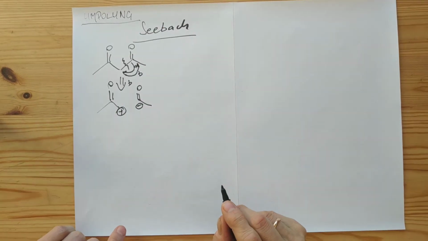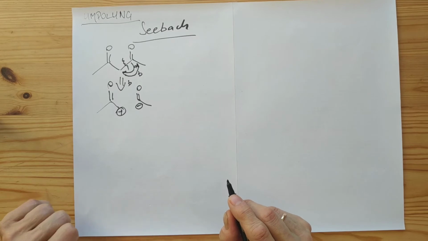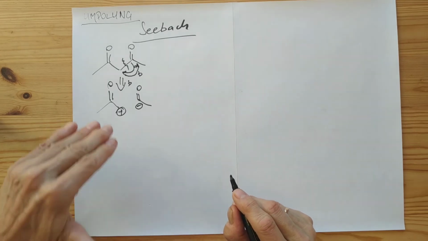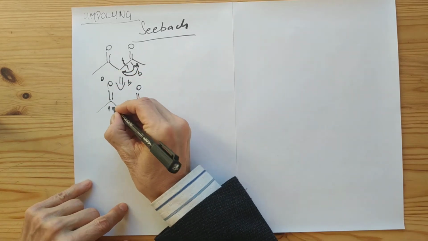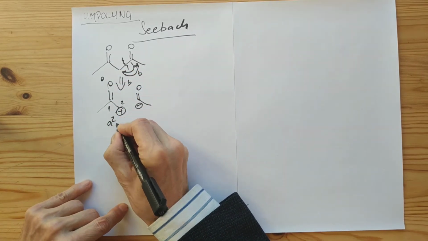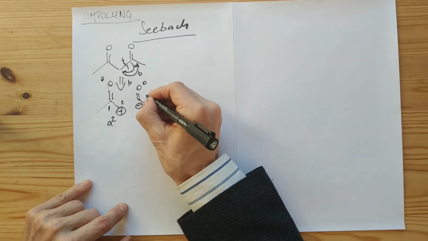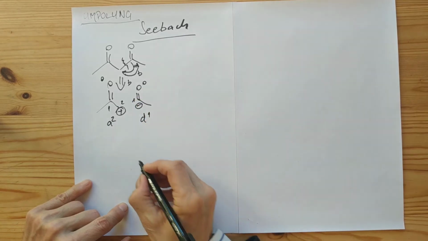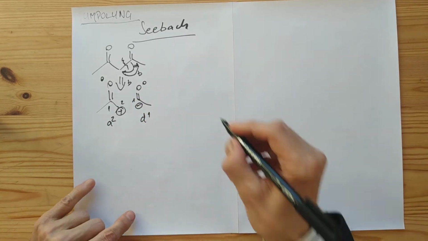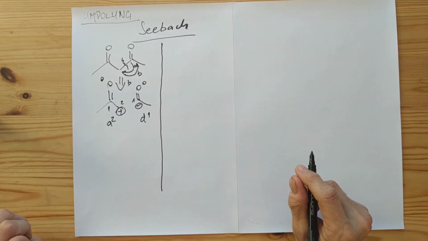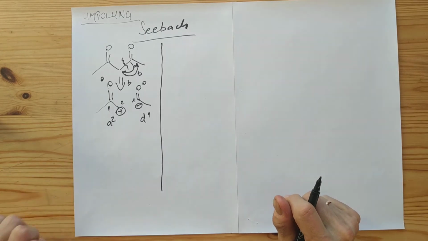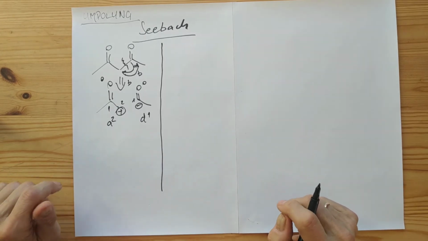So basically we have changed the polarity, and we would have A2, so acceptor 2, and D1, donor 1. And let's once more divide the page into two separate areas.